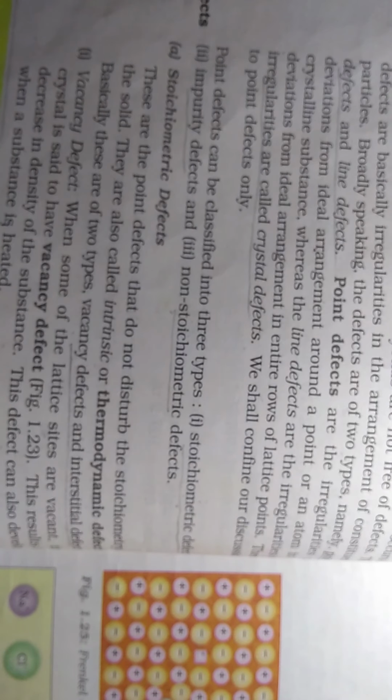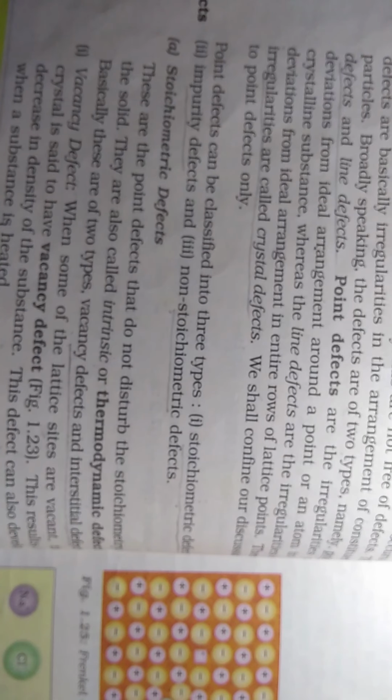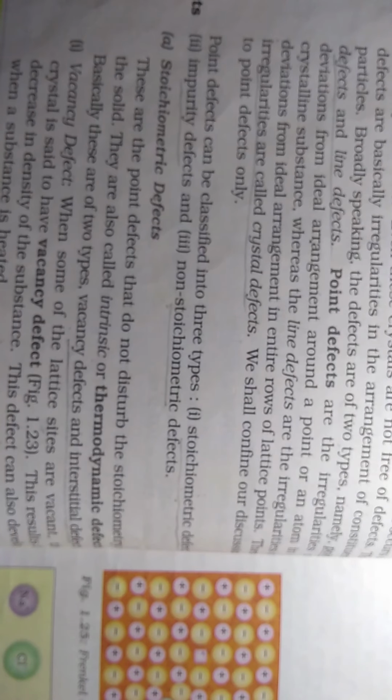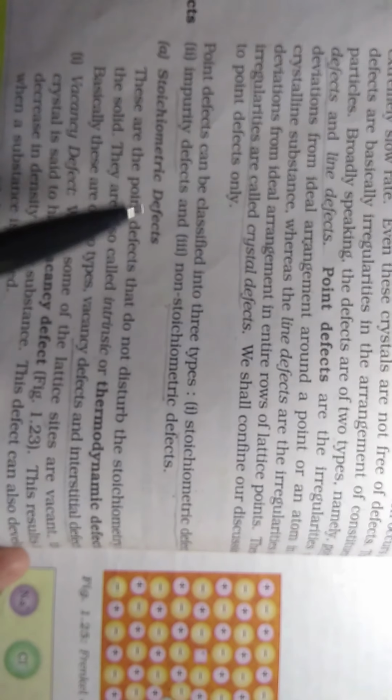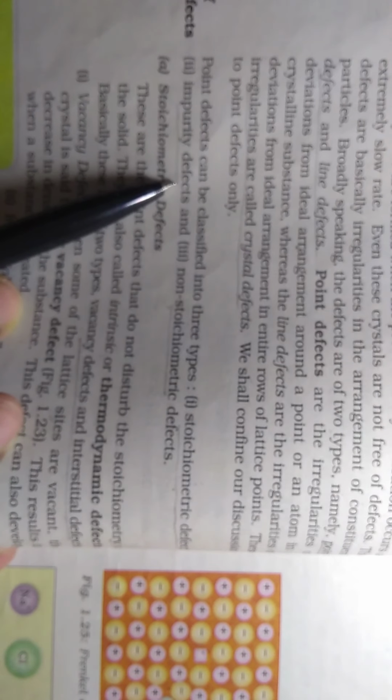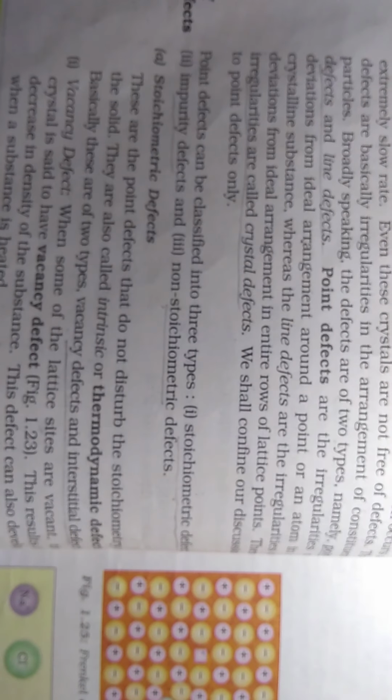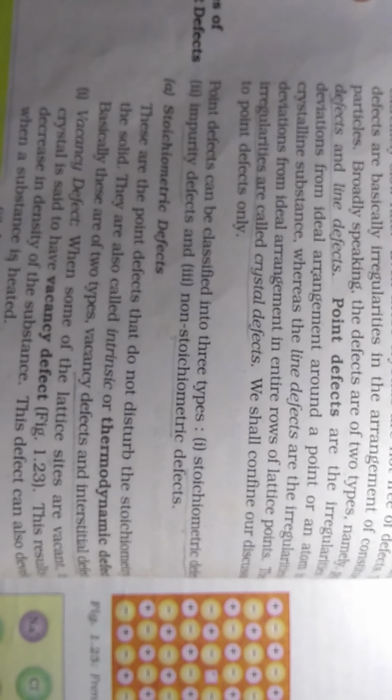Yes, dear children. Now let us see these point defects. I have already told you it is of three types: stoichiometric defects, non-stoichiometric defects, and impurity defects. Now let us see the first category, that is vacancy defect. Now what happens in vacancy defect?